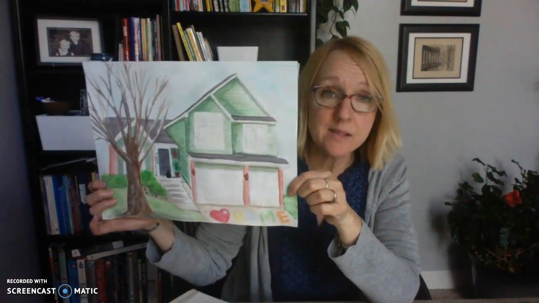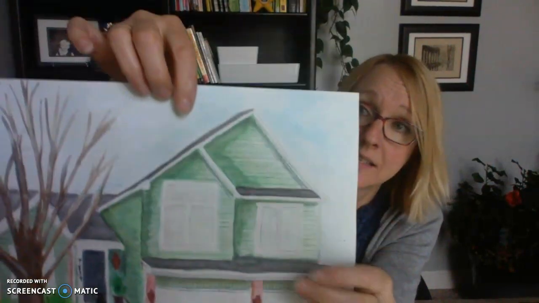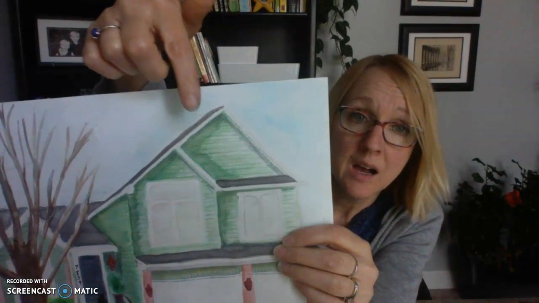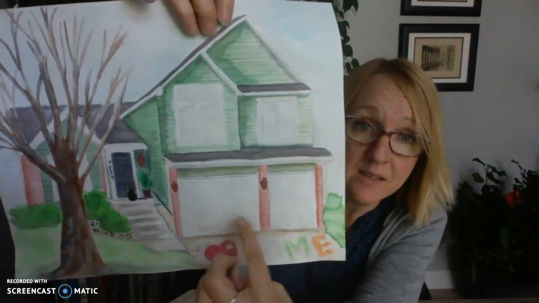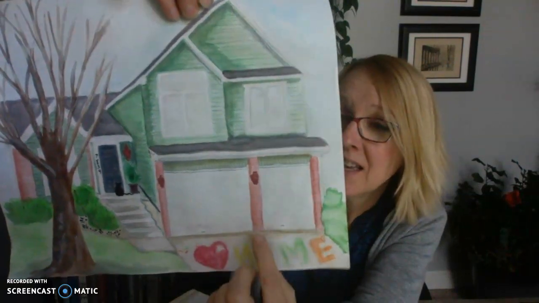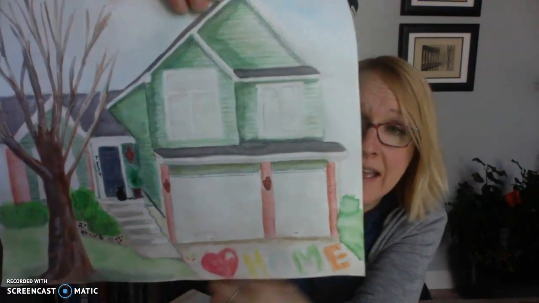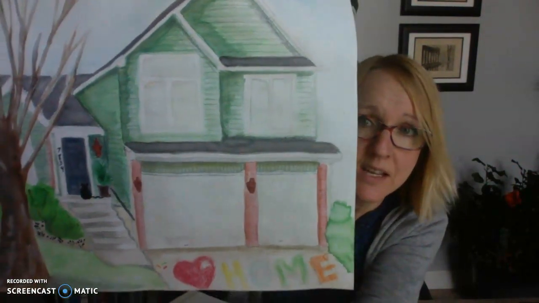So Mrs. Heintzelman painted a picture. This is my house. I have a greenhouse, and you can see it has siding. So I have these lines in my house. I have bricks here. So I drew the lines in, and then when I painted over it, you can still kind of see them, and that creates that texture.